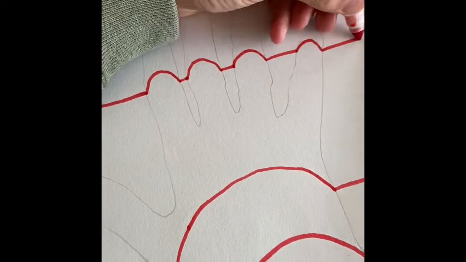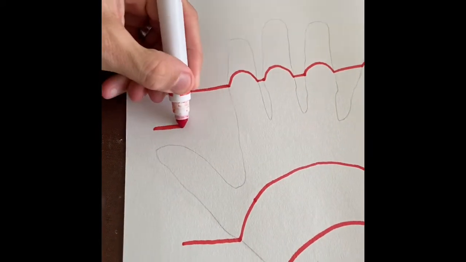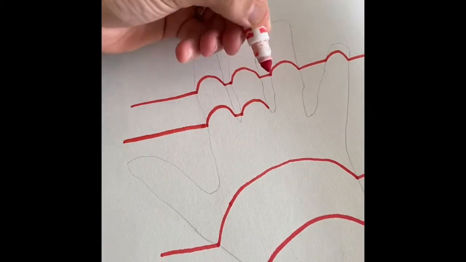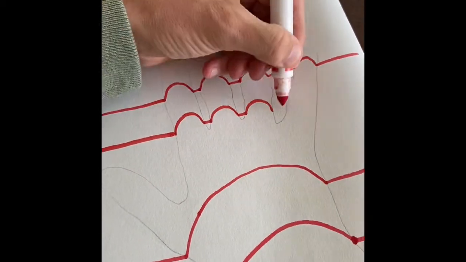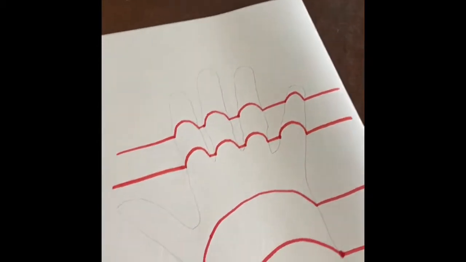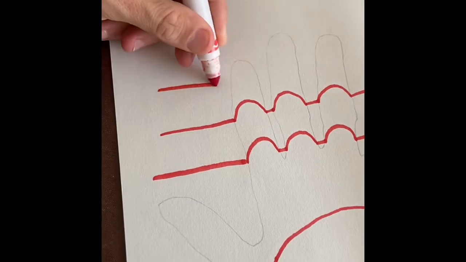So as you might be able to see, it's already kind of starting to look like it is coming off of our page here. You can all sort of see the effect. It's starting to happen.